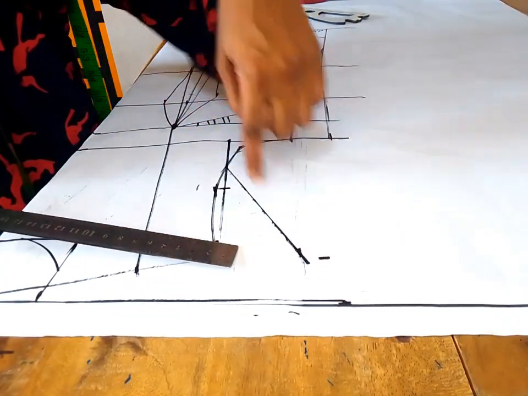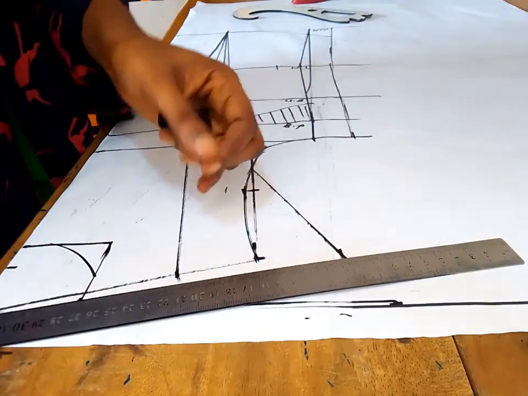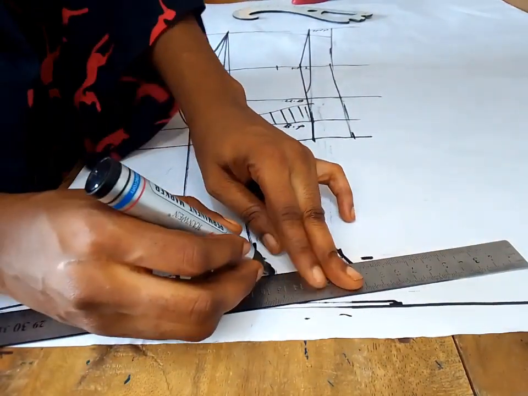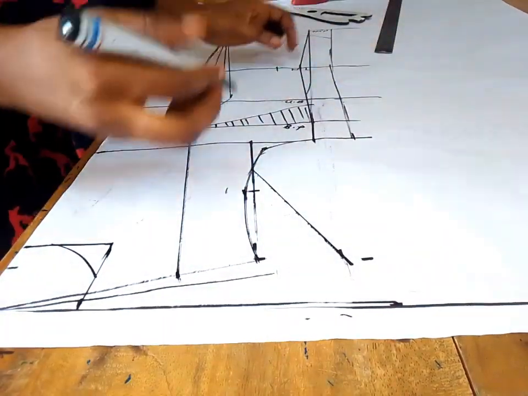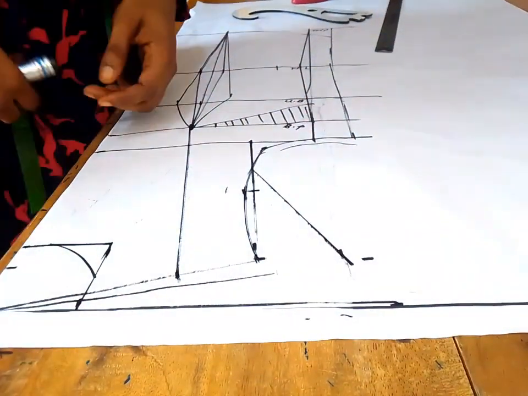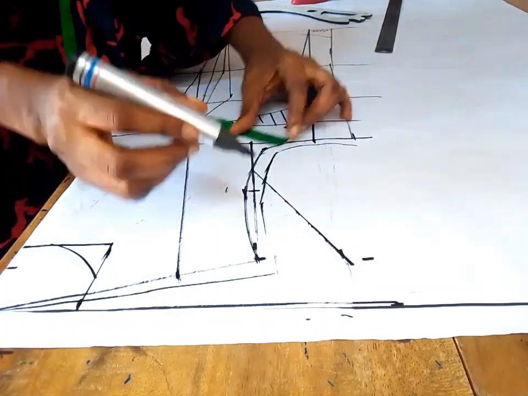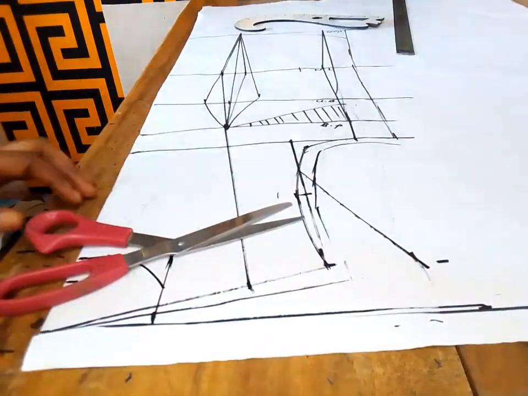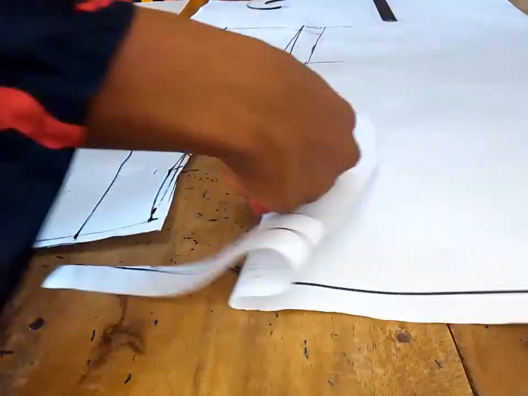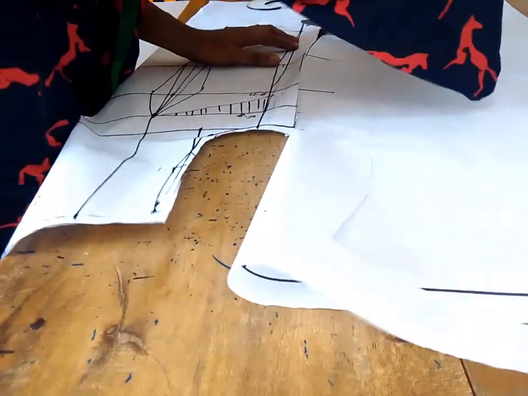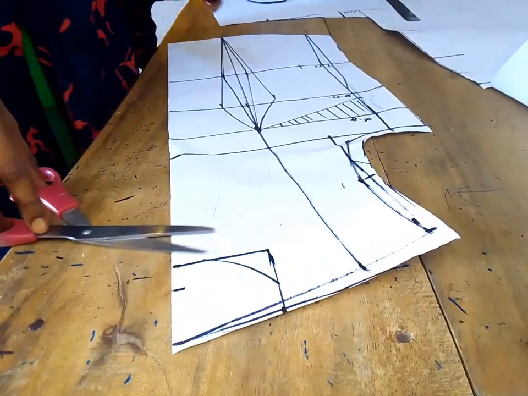Okay, note I have not added seam allowance on the shoulder, like I said. Okay, I'm going to add half inch now. I've added seam allowance. You can see the way I connected it. I connected it to meet the lines I drew for the neck. I went ahead to add my half inch for the armhole, and then cut out the fabric.